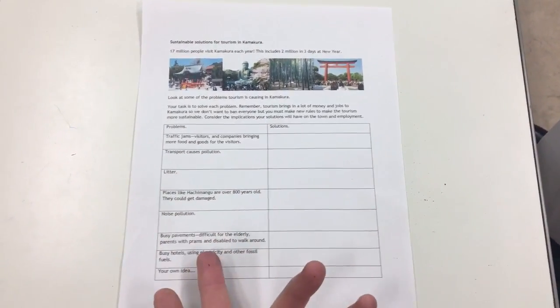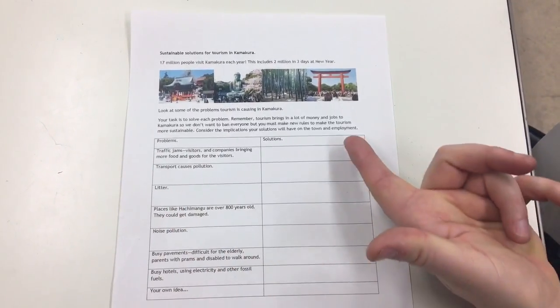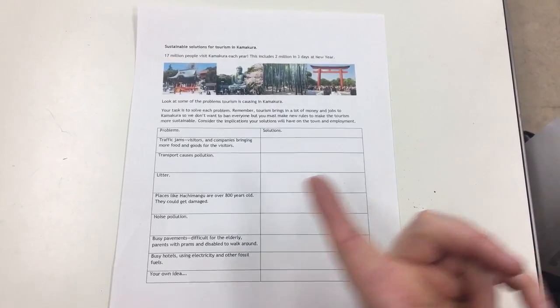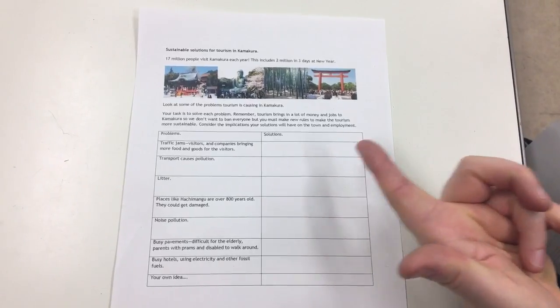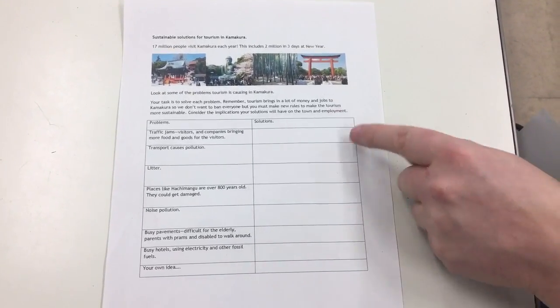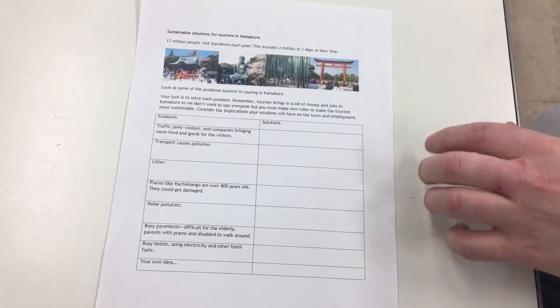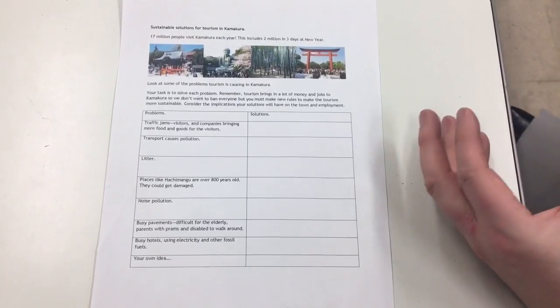I'm actually writing down the problems, from traffic jams to pollution through to litter, and here are the solutions. The skill the students are doing is they've got to take a real life situation and take a solution. As I said, this could be done alone, or it could be split up. We could have students A and B in the group, where they find their own answers and then get together and teach it to their friend, or argue it with their friend.